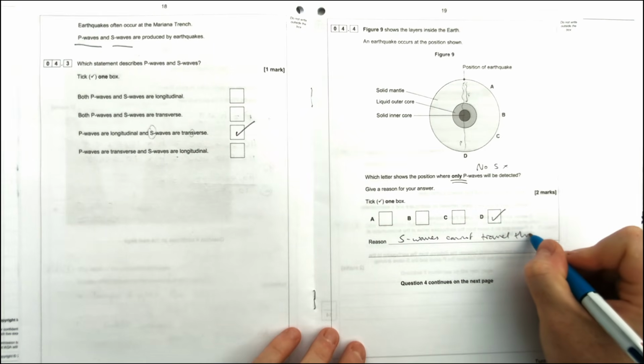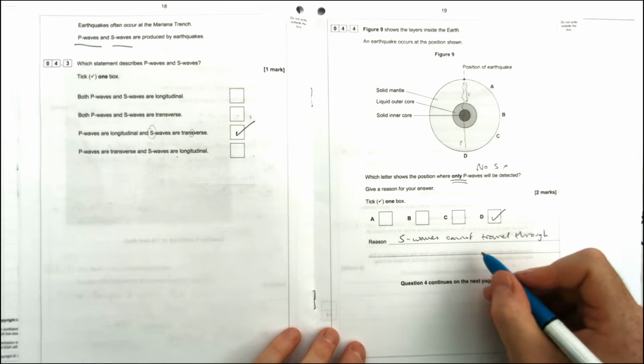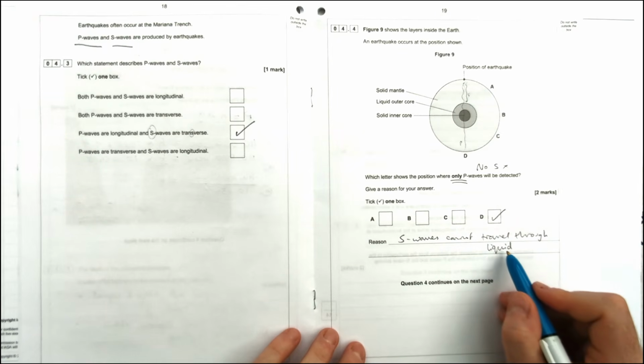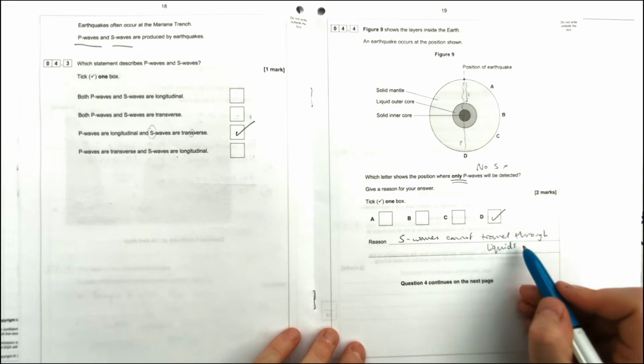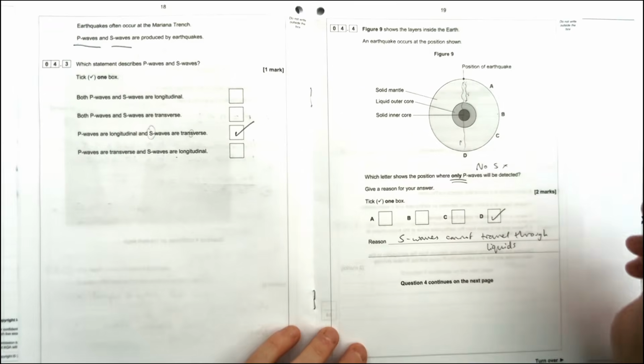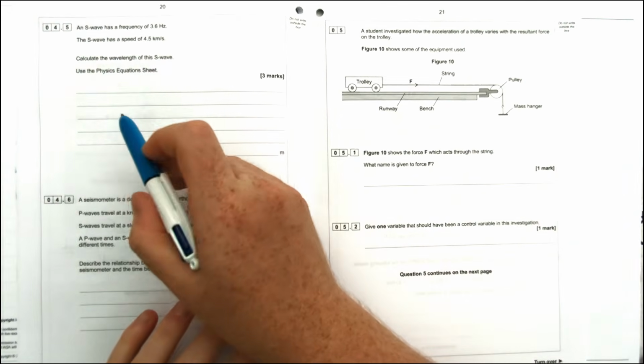And that's pretty much the only facts you really need to know about S and P waves: P waves are longitudinal, S waves are transverse, and S waves cannot travel through liquids. So they can all get to here, but S waves cannot travel through the center because there's liquid there. Next up, we've got another calculation question.